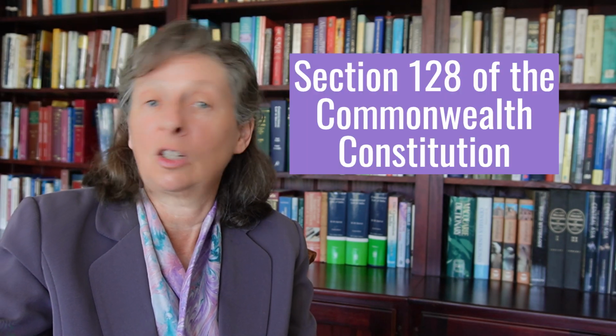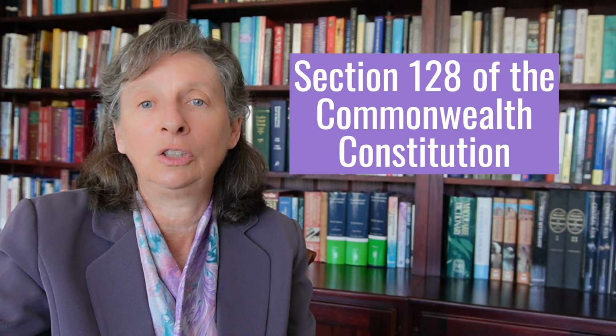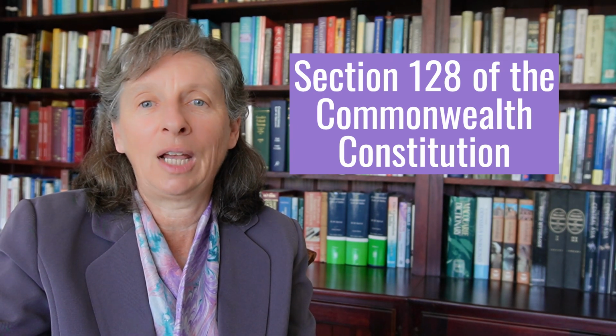Any referendum would require the approval of a majority of voters overall, a majority of voters in a majority of states, as well as a majority of voters in the seceding state due to the operation of the penultimate paragraph of Section 128 of the Constitution. And as you can imagine, the chances of achieving this are infinitely small.